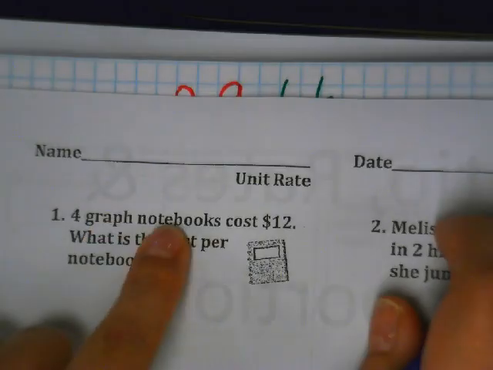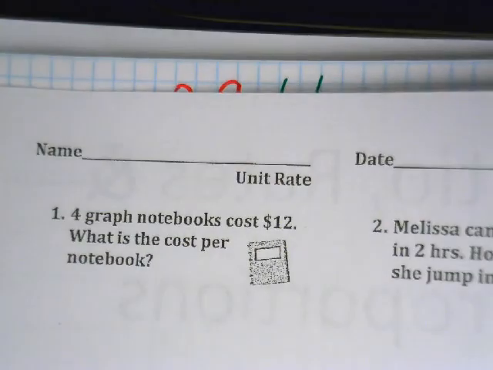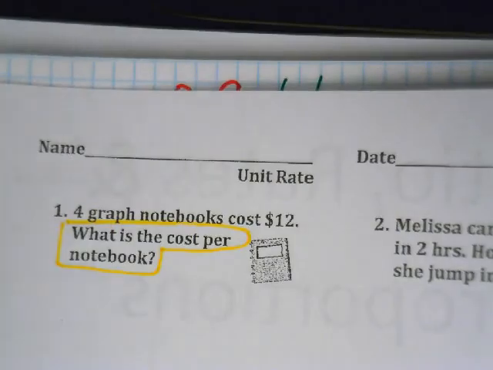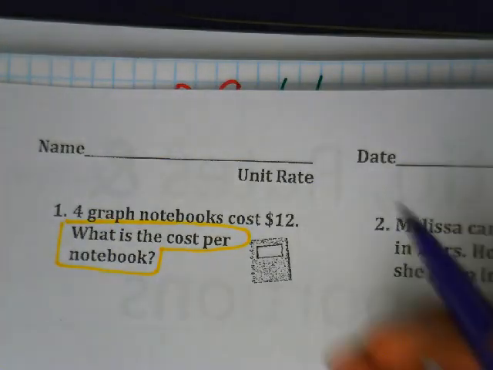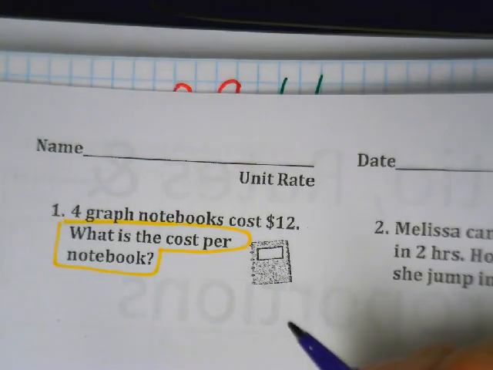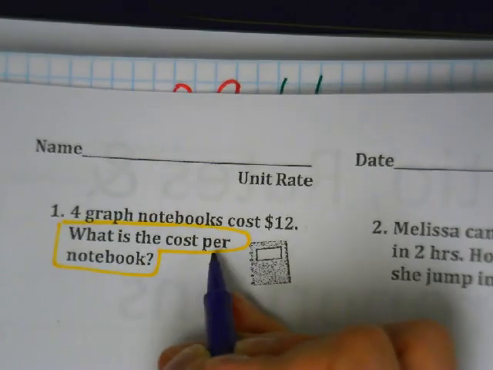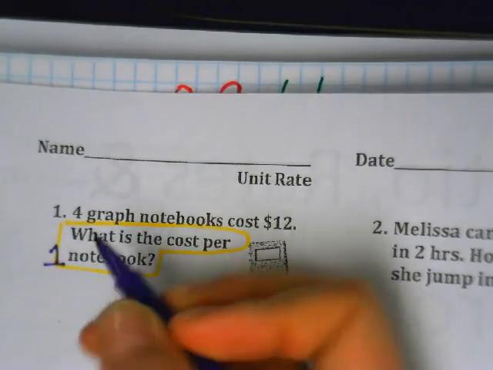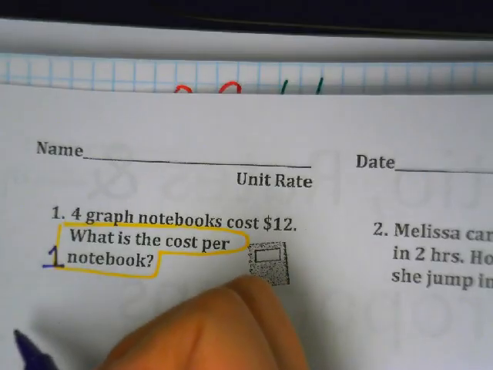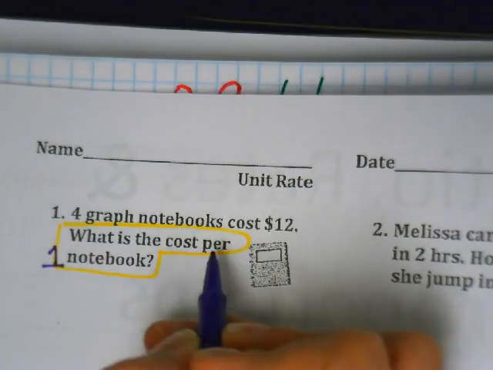4 graph notebooks cost $12. What is the cost per notebook? So this second part tells you everything. Tells you what to do. That second part. Okay. Now, what does the word per notebook mean? What does the word per mean? Like each. Each? One. Very good. So what is the cost per one notebook? So this word means one, which is the most important word of the day today. Per is the most important word because it tells you what you're solving for.